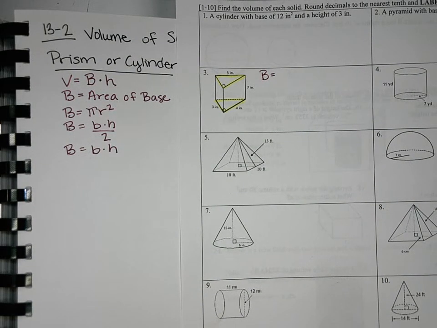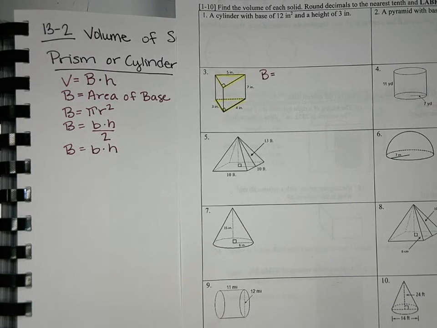So which 2 sides are we going to use to find the area of that triangle? What do you think, Max? Do you agree with that? Yes. 5 and what? 2.5.